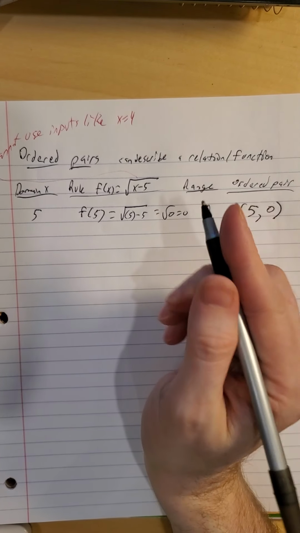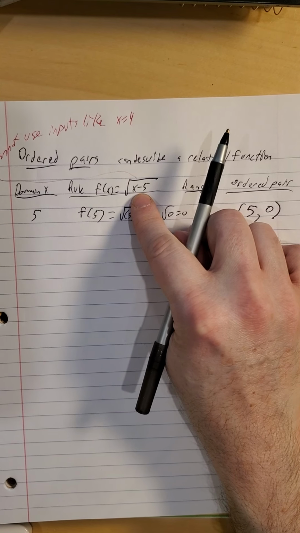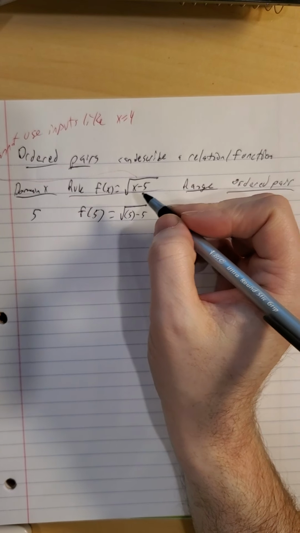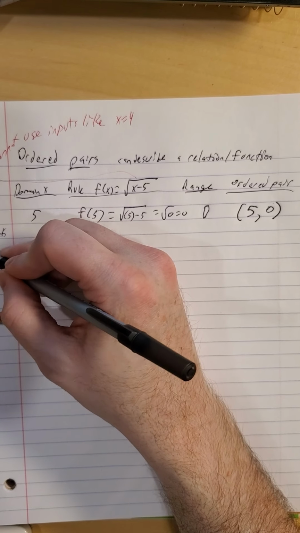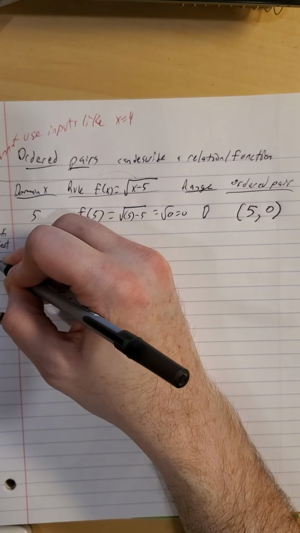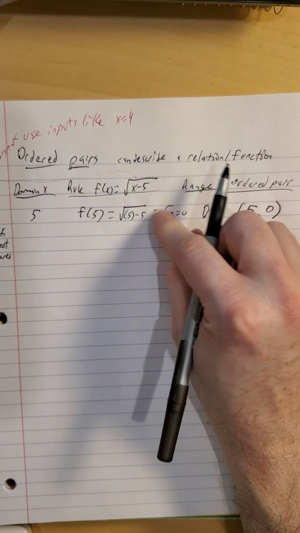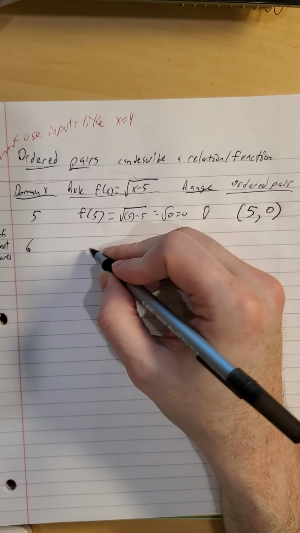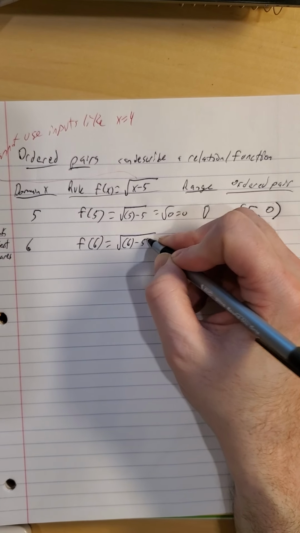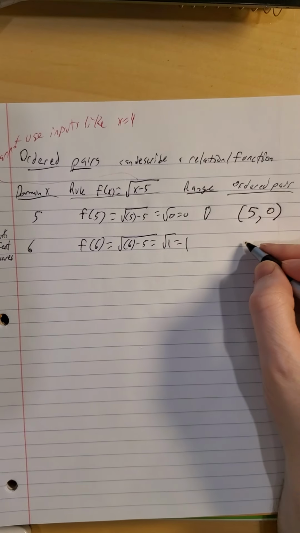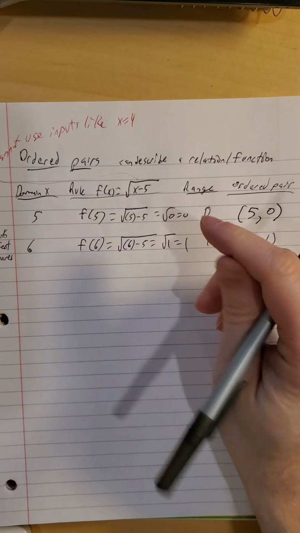So then we'll take a look at some other numbers. We want nice, neat, pretty perfect squares under here. So the next perfect square we can get, put a little note there. After 0, the next perfect square is 1. If I plug in a 6 for the x, I could get a 1 underneath. Square root of 1 is 1, so a range value of 1. So 6, 1 would also be an ordered pair on here.